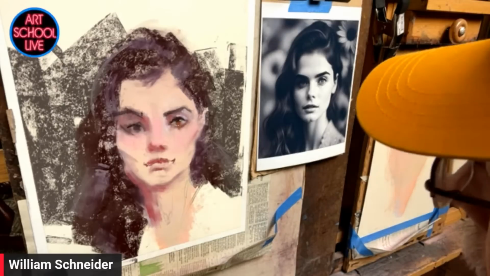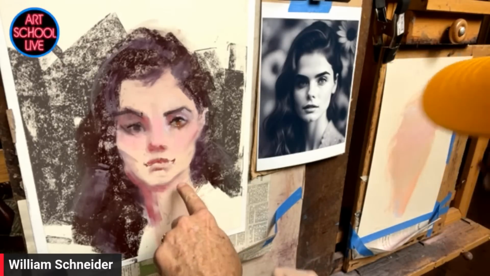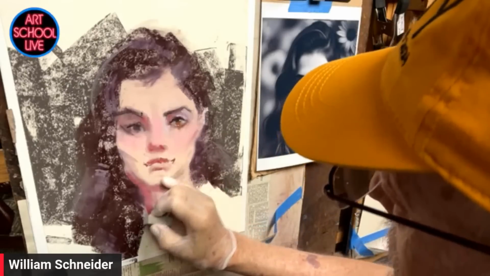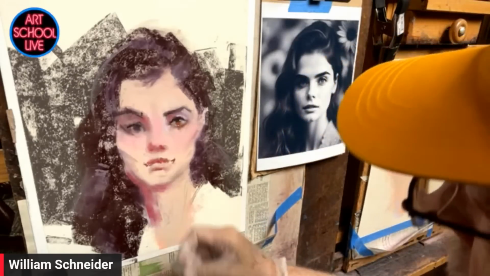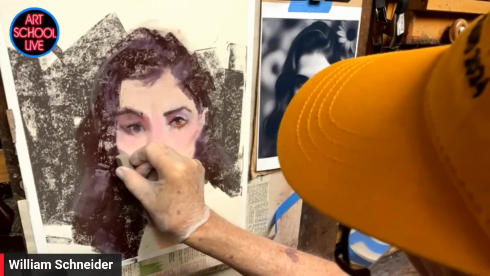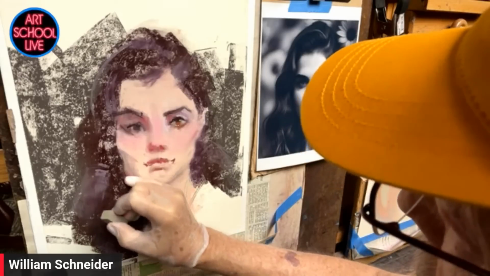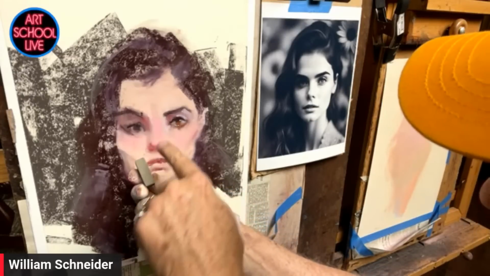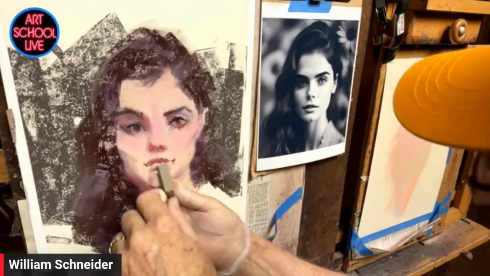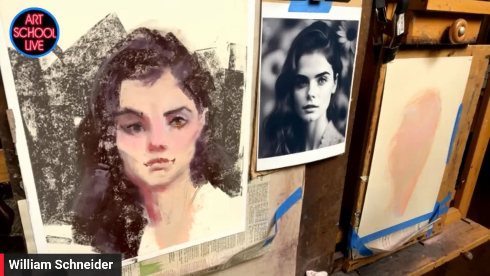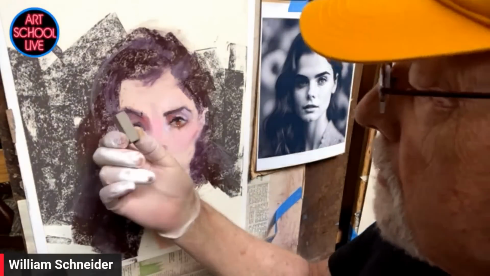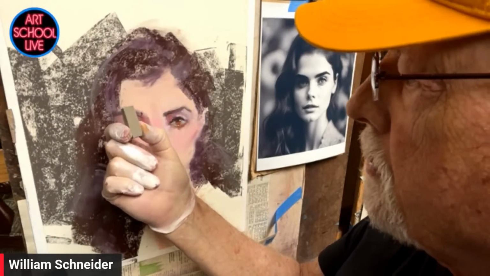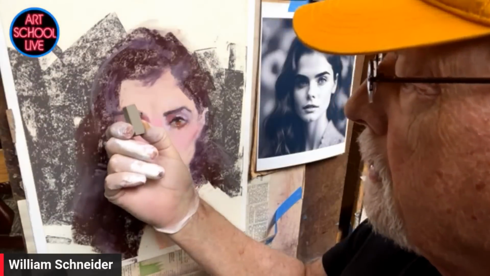So for example, I put some of the shadow shapes in here, but I can add this cooler shadow. This is warmer than this, I think. Temperature is always relative. You'd say, is that a cool color or a warm color? And the answer is, compared to what?